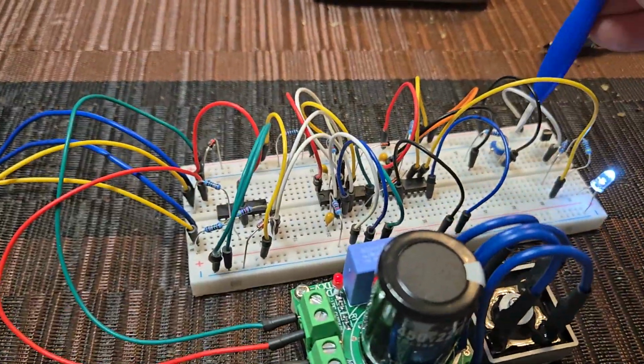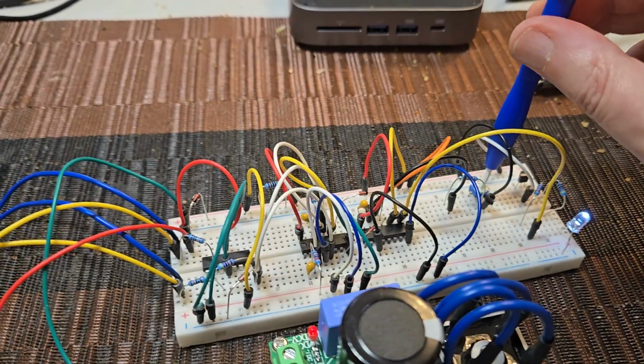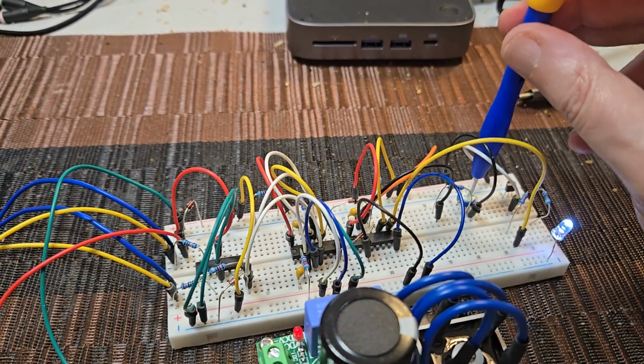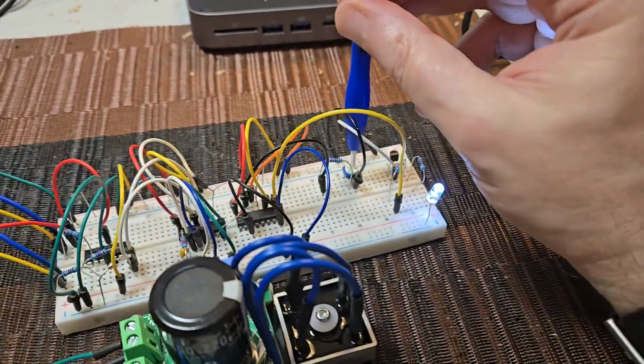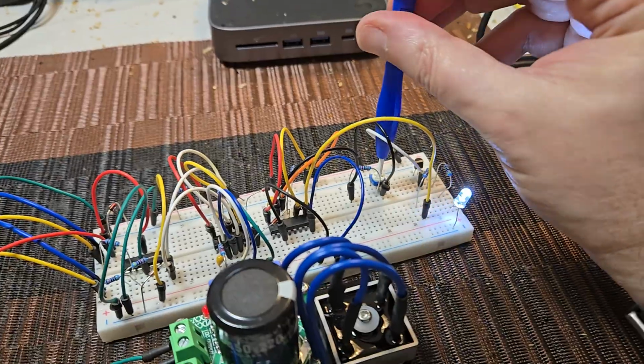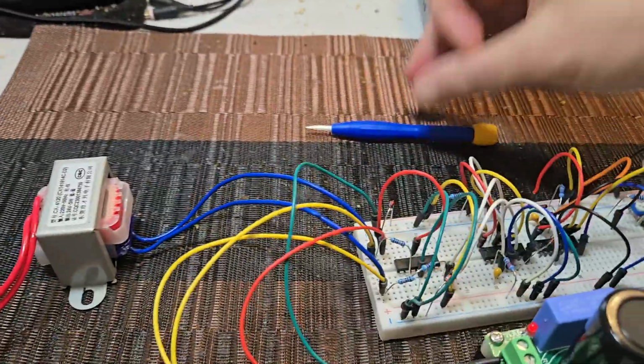And what I can do is I can change the apparent brightness of the LED on the right. By turning the potentiometer to one side, I can turn it all the way down to off. And by turning the potentiometer to the other side, I can make the LED almost full brightness. I can vary the apparent brightness of the LED.